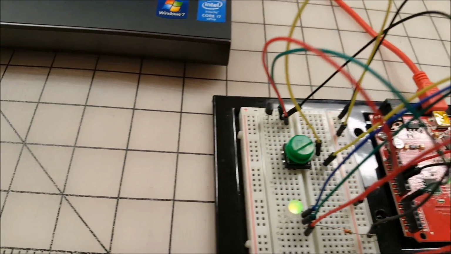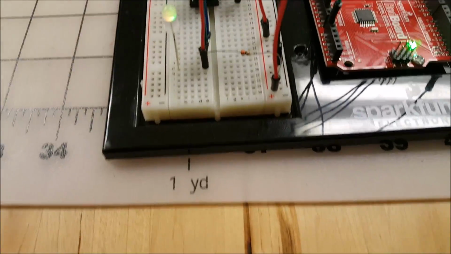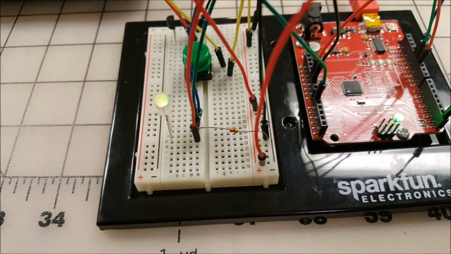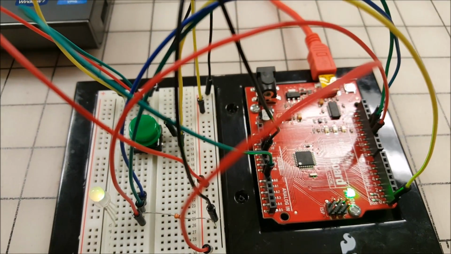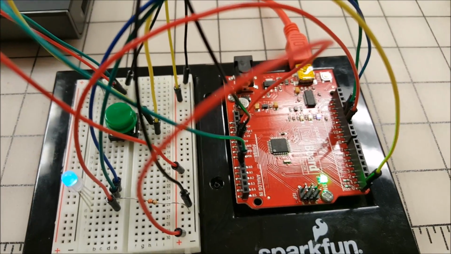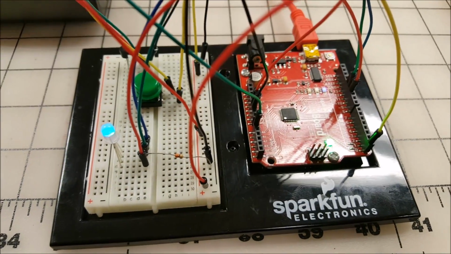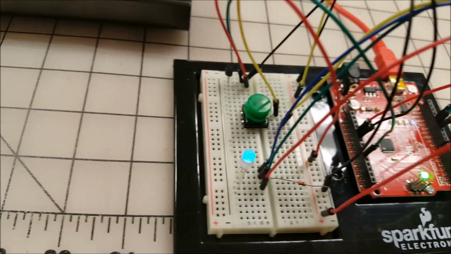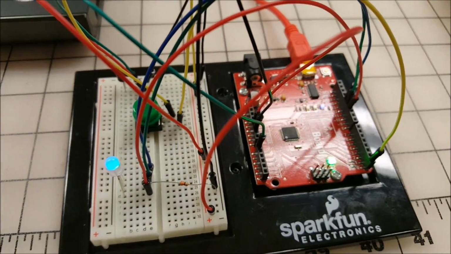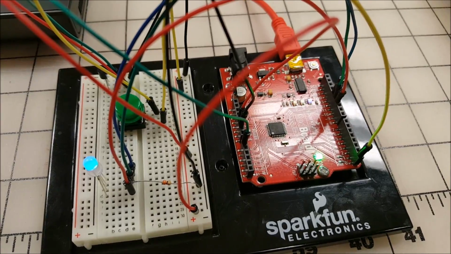We just have the temperature sensor wired up to analog input 0. We have a red, green, and blue wire coming off digital outputs 11, 12, and 13. And then I have the button hooked up to digital input 0.